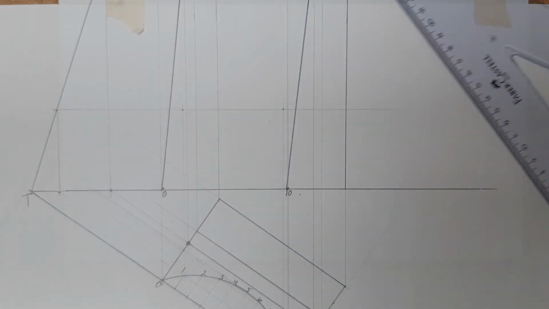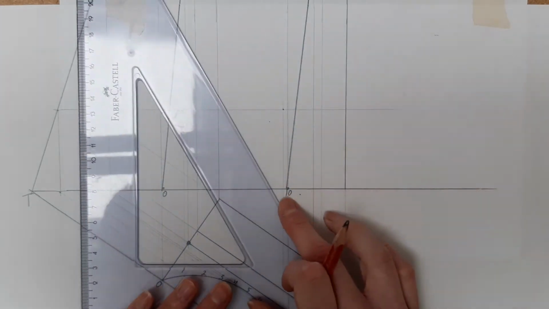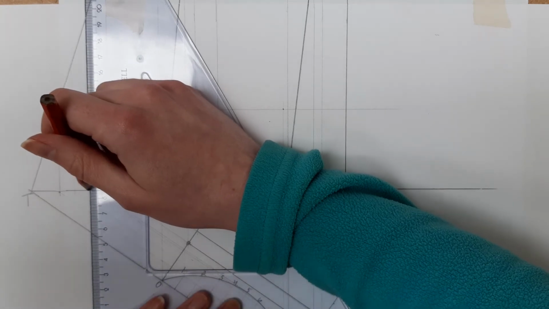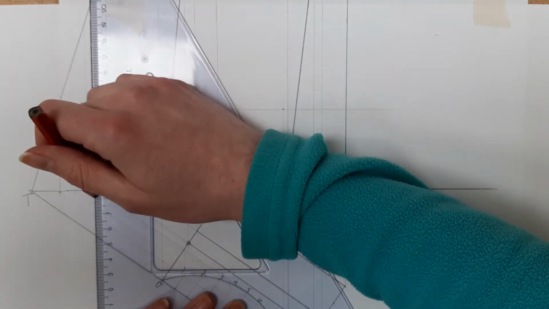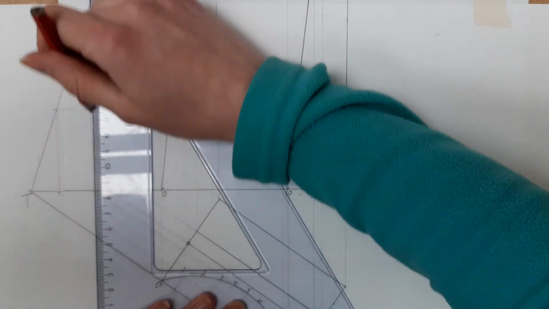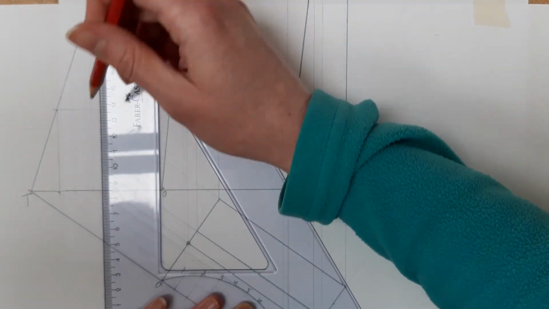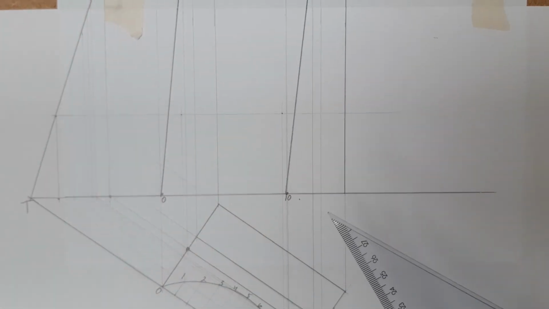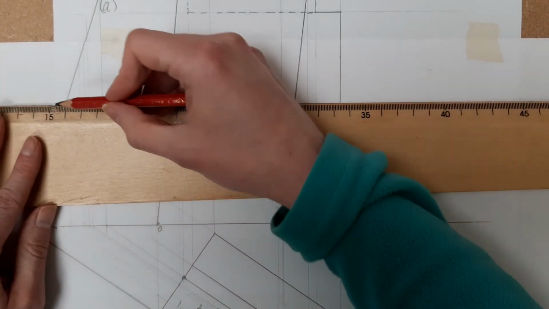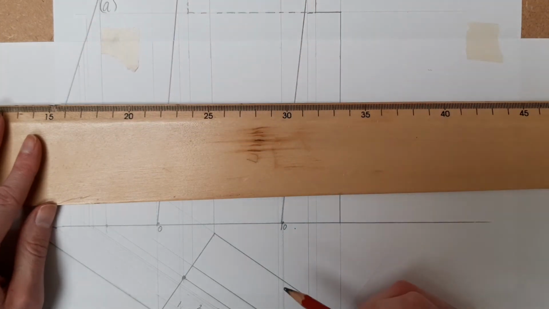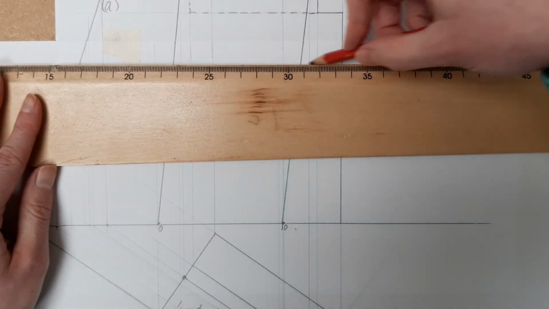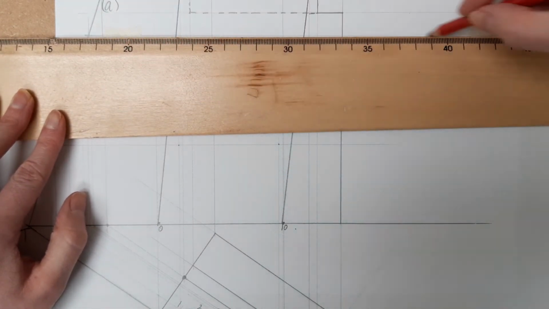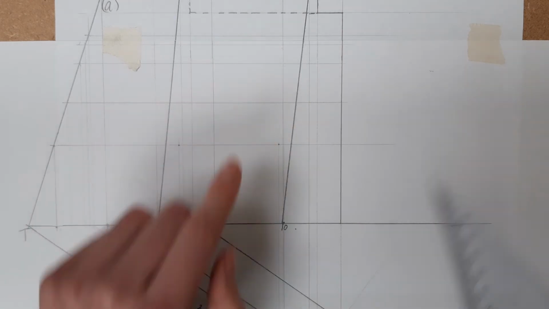Do the same with 2 and 8. So 2 and 8 is the next one. And the next one then was 3 and 7. Might as well bring 8 up. The next one was 4 and 6. And the last one was 5. Okay, so you can see I've brought them up, and I'm after getting heights, and I'm going to bring those heights across. So the next one is 2 and 8, then 3 and 7, then 4 and 6, and then 5 up on top. And this is getting the heights for all of those points.